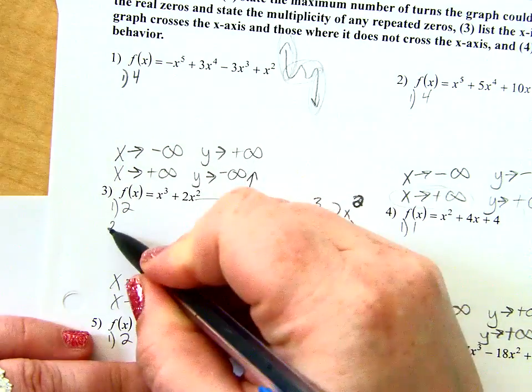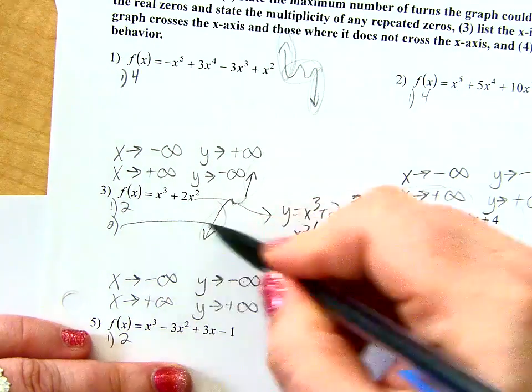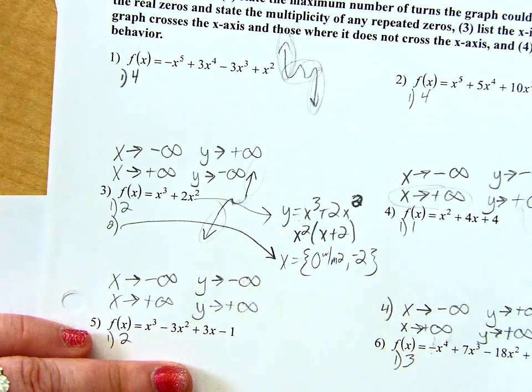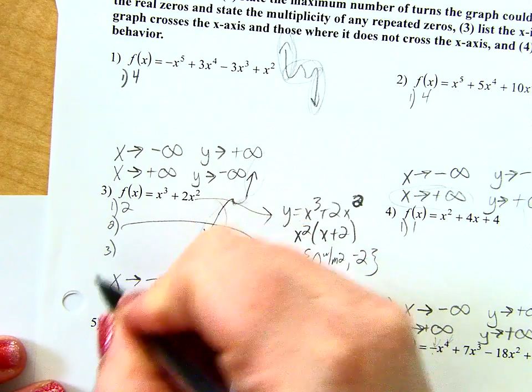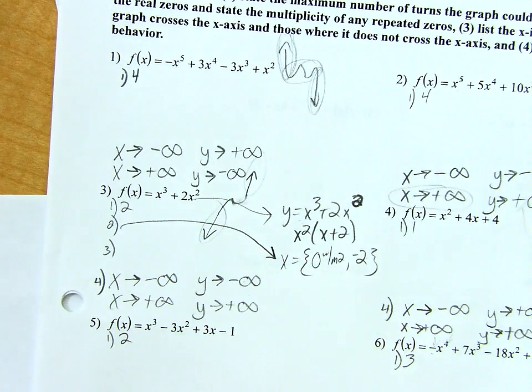So number 2 is right there. Sorry, I kind of made a mess of this whole paper, but whatever. Now, number 3 is interesting because here's what they're asking for in number 3. They're asking you from that list that you just found, where is it going to cross the axis and where is it not going to cross the x-axis?